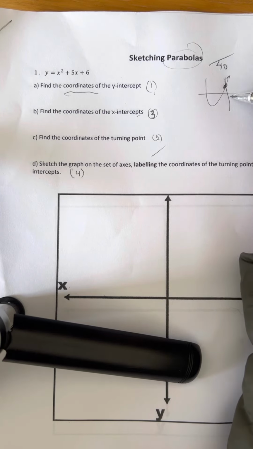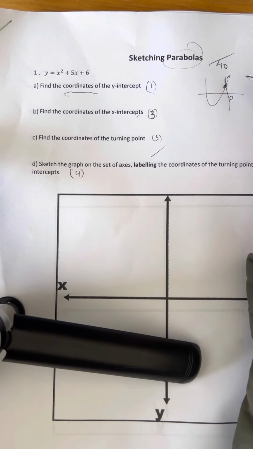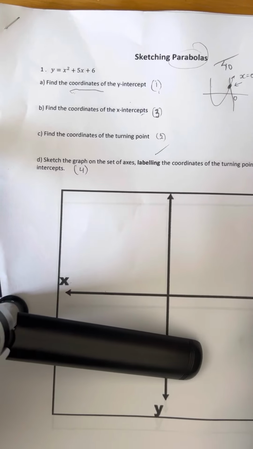So what do you know at that particular point where you're trying to find your y-intercept? What's one particular fact that you know about that y-intercept? We know that at that particular point, x is equal to 0. So what you're going to do is try and find out what the y-intercept is. So we know that x is equal to 0.